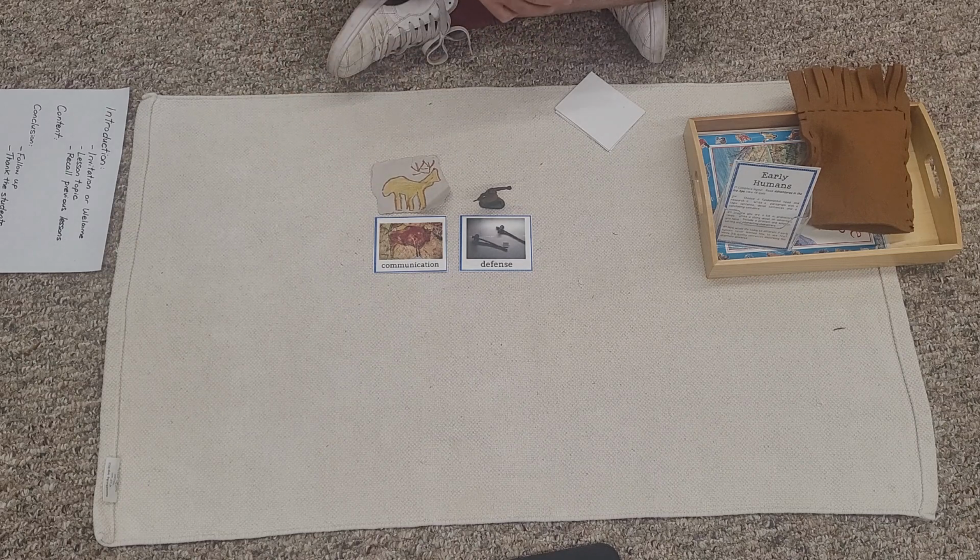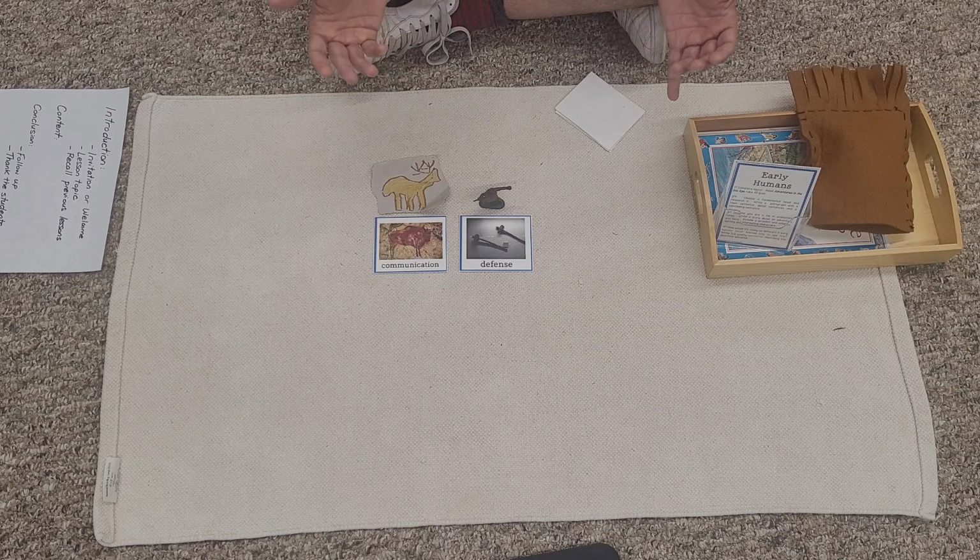Okay? We don't know exactly what they mean because they didn't have any writing. Maybe they were trying to identify the souls of the different animals. Maybe it was just a map. Maybe it was art. We don't know.